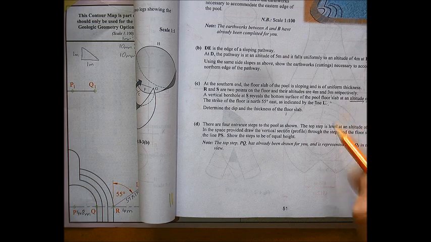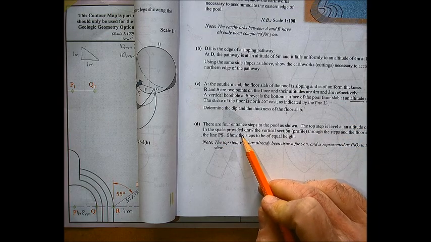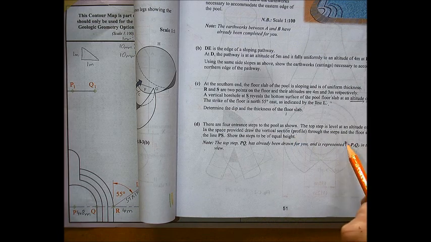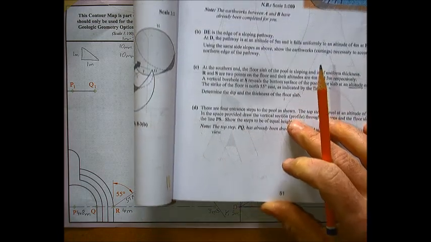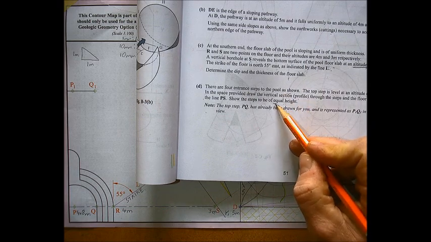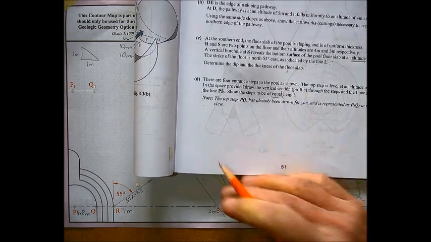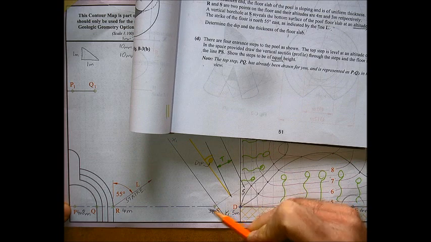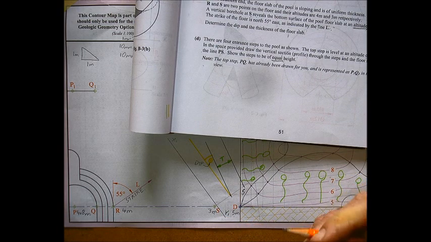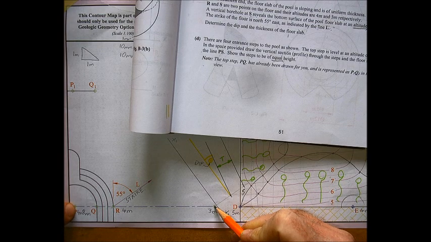In the space provided, draw the vertical section or profile through the steps and floor slab along the line PS, showing the steps to be of equal height. That's important there as well, of equal height. So we basically have to draw in a section through P to S, a profile. We've already done this a good bit now for contour maps in relation to the ground of mountains and slopes and valleys and so on.